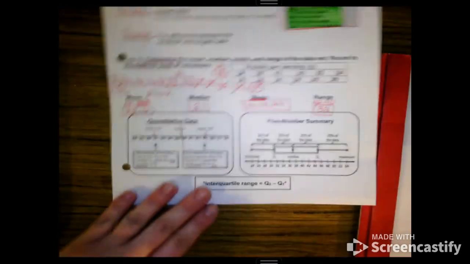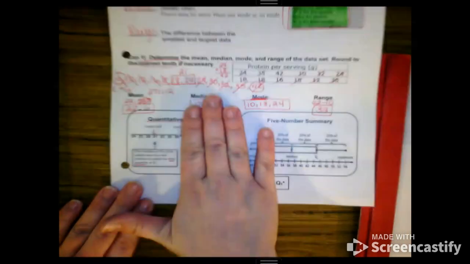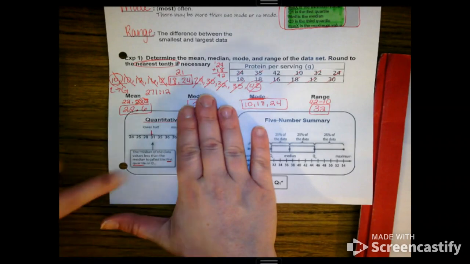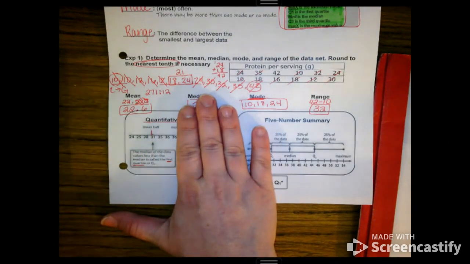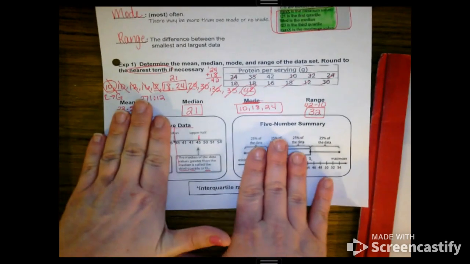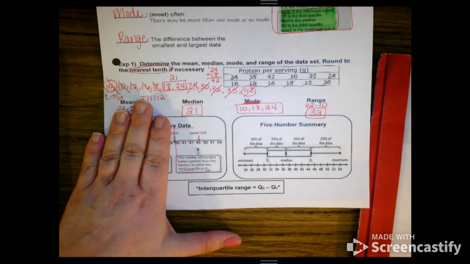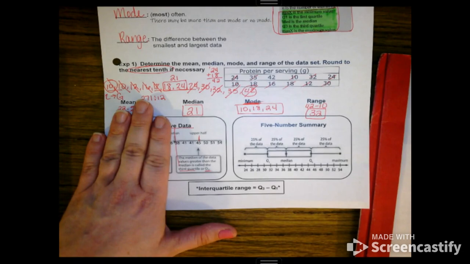If I want to look at my first half of my data, finding just the middle one, the first quartile, Q1, is the median of that first part of your data. And then if I want to look at my second half, my median would be my third quartile. Those are just the fancy names for it.